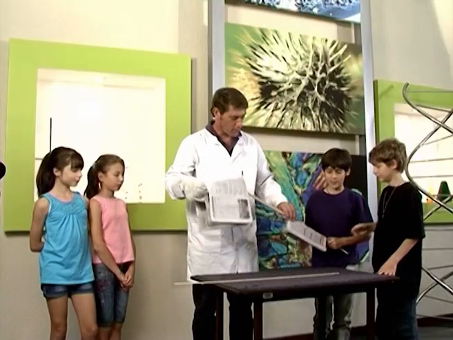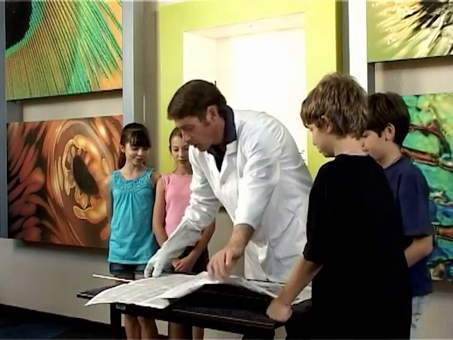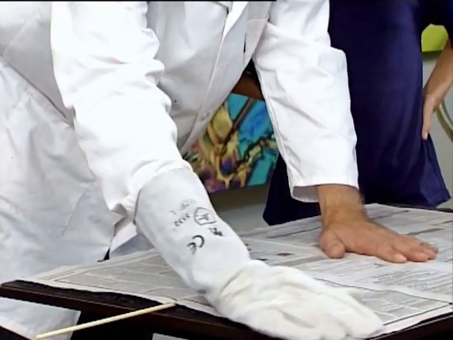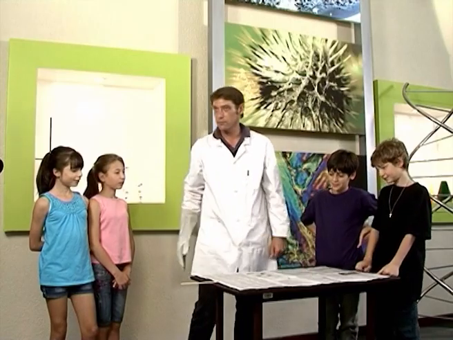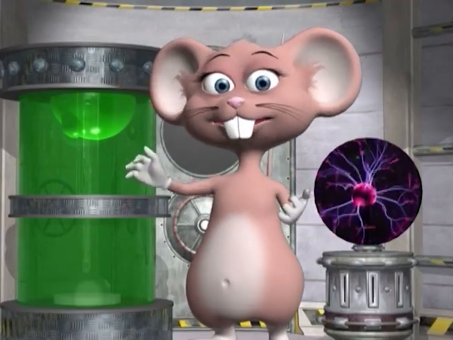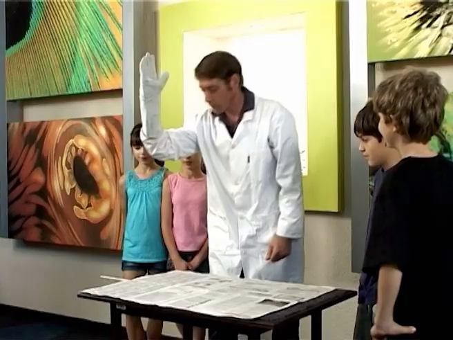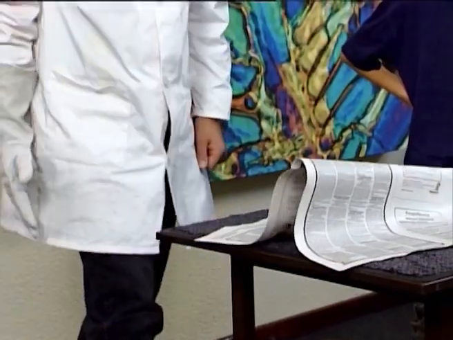Now, take the same sheet of newspaper, open it up and cover the portion of the stick that is laying on the table. What do you think is going to happen this time? Do you think the newspaper is going to fly? Or maybe tear apart? Well, let's see. The stick breaks. Amazing!